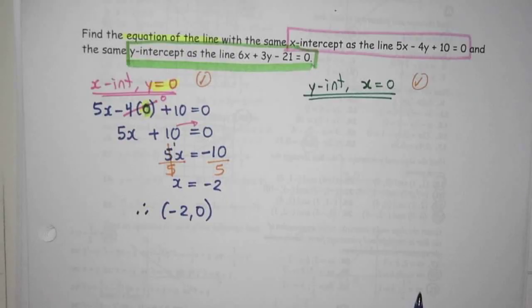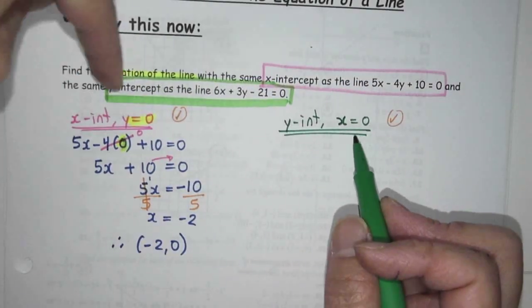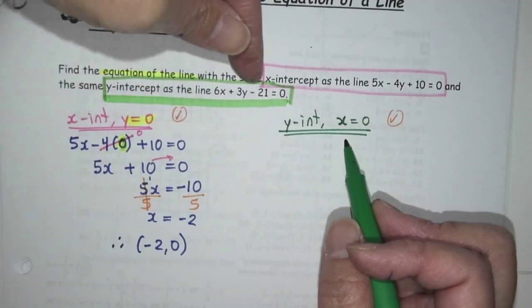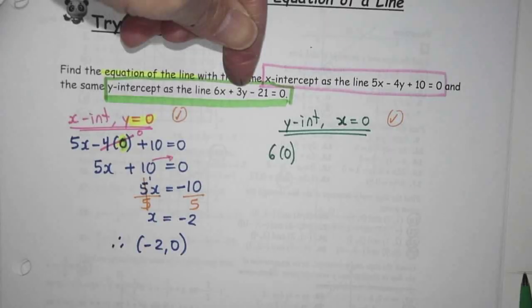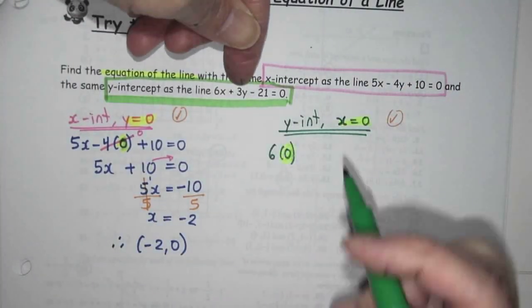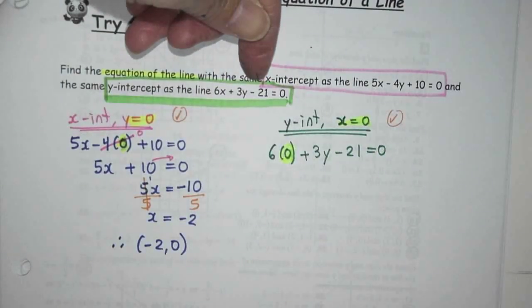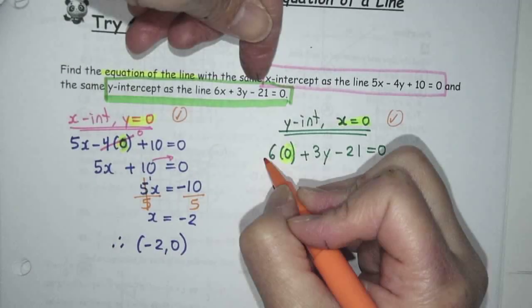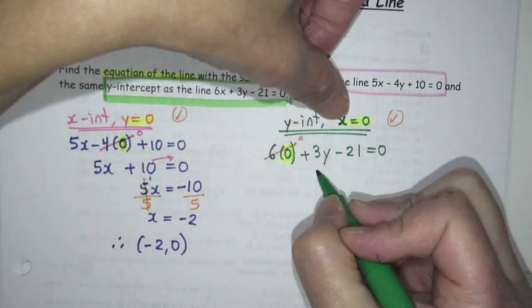We're going to do the same thing for the y-intercept, and that means x equals 0. So you grab this piece of information. It says y-intercept from this line. So 6x plus 3y minus 21 equals 0. x equals 0, you put in wherever you see the x. 6 times 0, and 0 times anything is 0. It's gone. I write down what's left over.